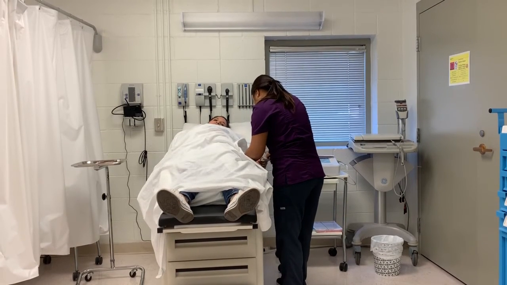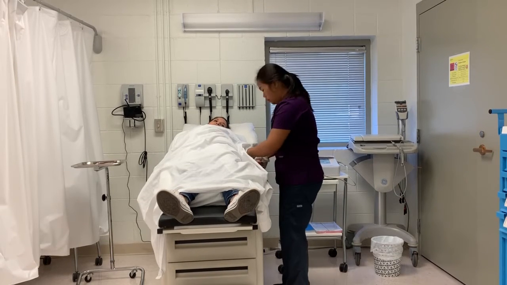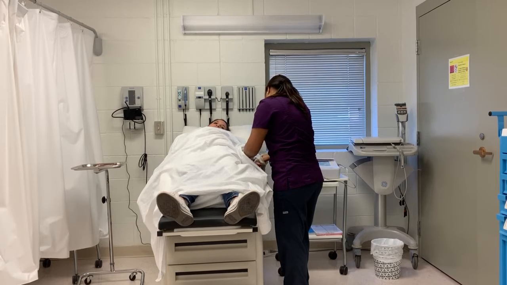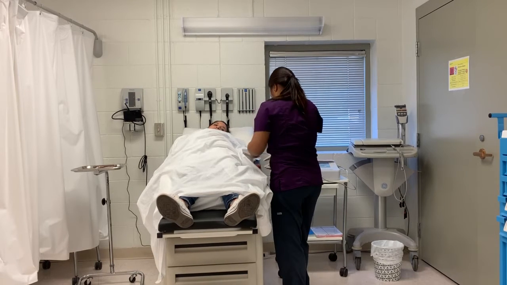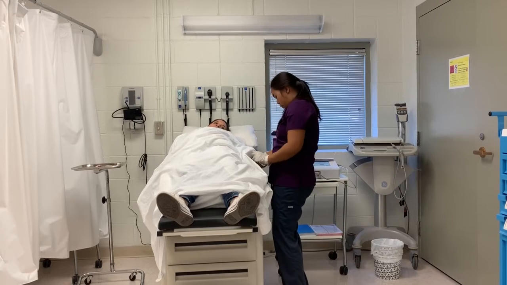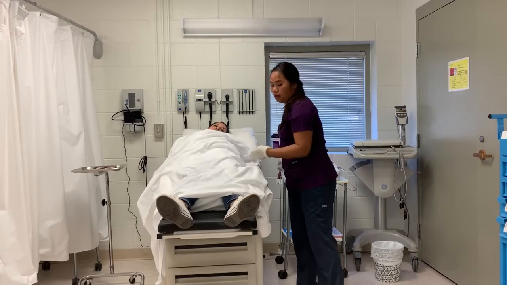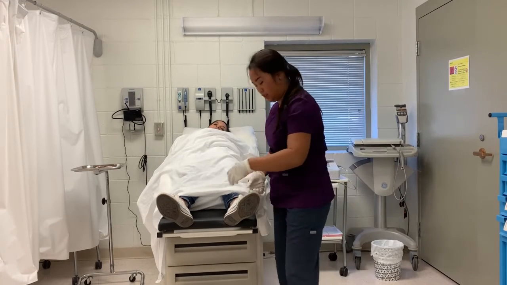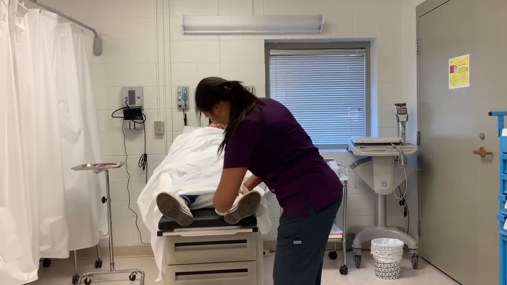While you're pulling the electrode, you want to make sure you pull the top of the skin so it doesn't hurt the patient or pull any skin. And it's good to stick them on your gloves so you can count how many electrodes you placed, so that the patient doesn't leave with one.